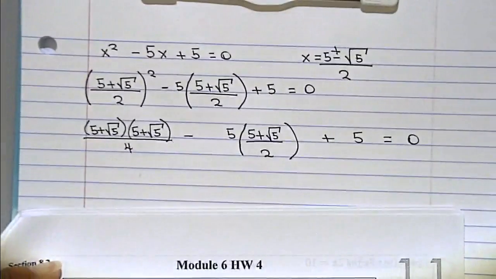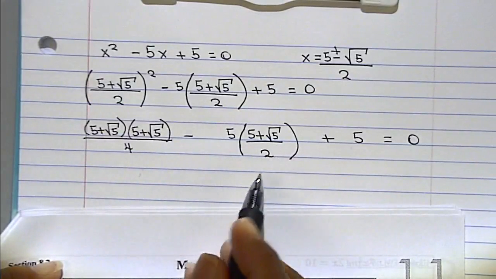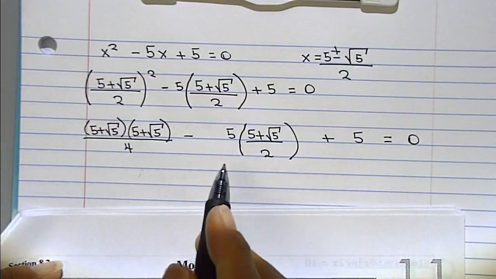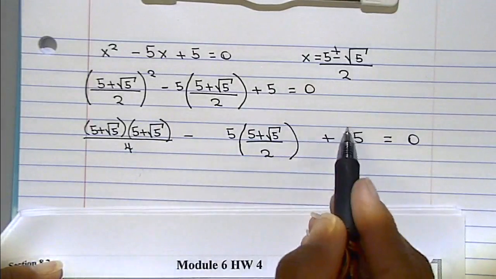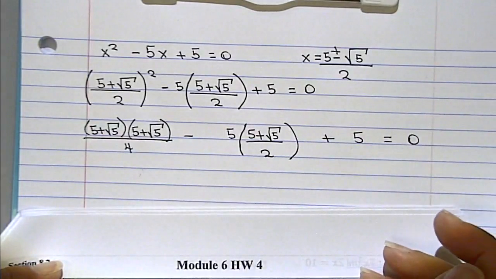Okay? It's already gotten bad, hasn't it? And I look at my two fractions, and basically they are least common denominator of 4, right? So I'm going to multiply each term in this equation by 4. Well, this is one term, this is one term, this is a term, and this is a term. There are 4 of them.